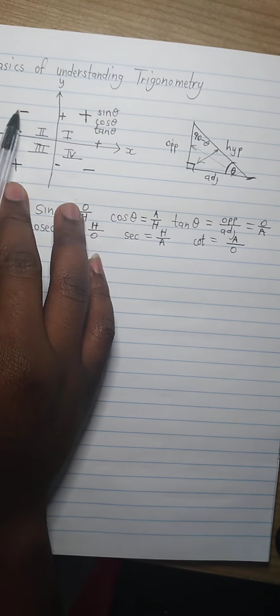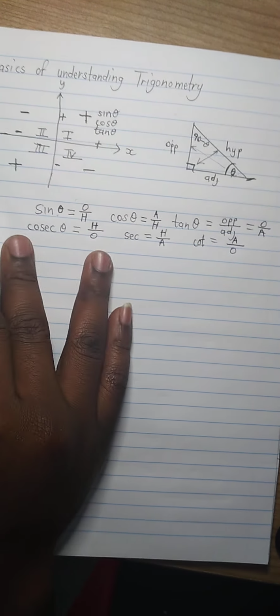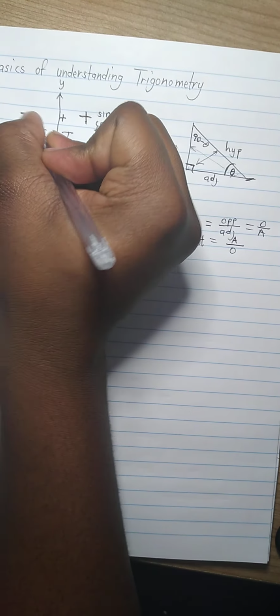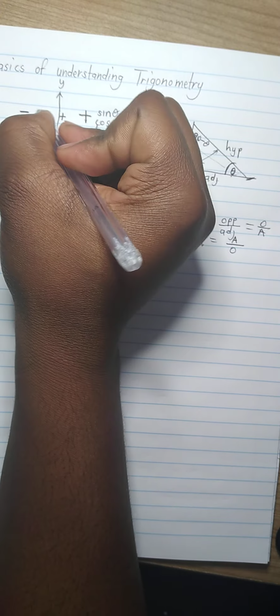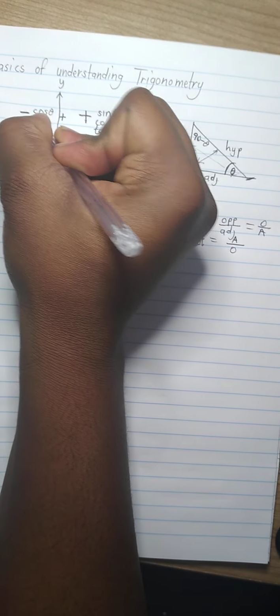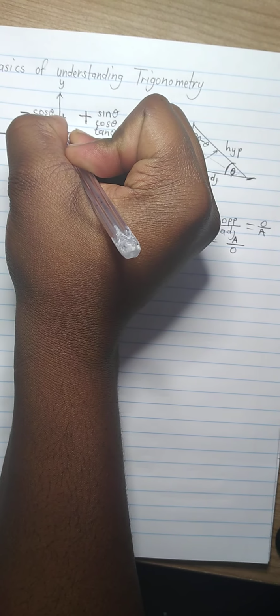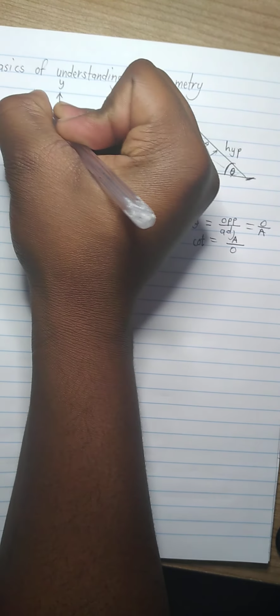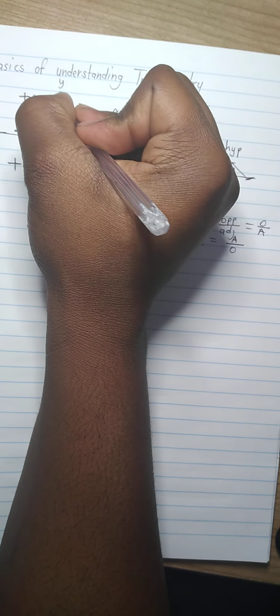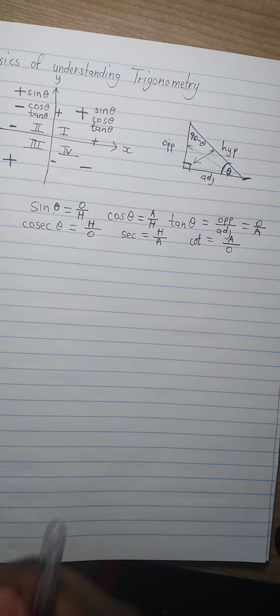Then we go to the second quadrant. The second quadrant tells us that everything except sine is negative. That means cos theta is negative, tan theta is negative, but sine theta is always positive.